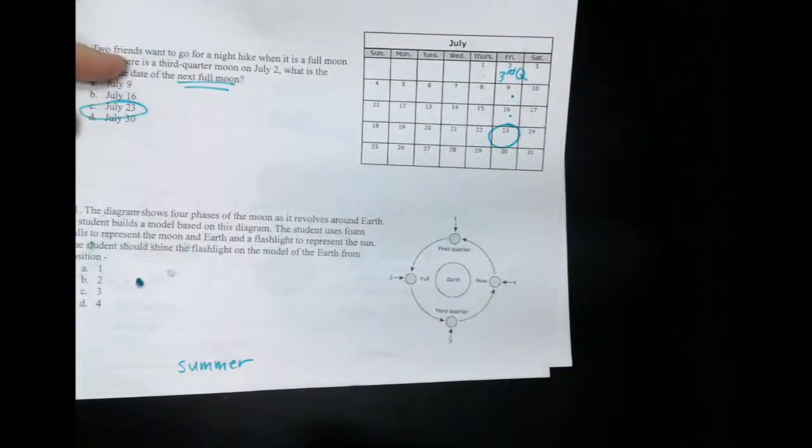The diagram shows 4 phases of the moon as it revolves around Earth. A student builds a model based on this diagram. The student uses foam balls to represent the moon and Earth and a flashlight to represent the sun. The student should place the flashlight of the model where?